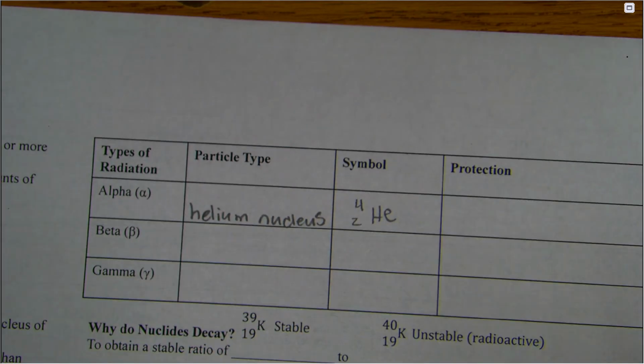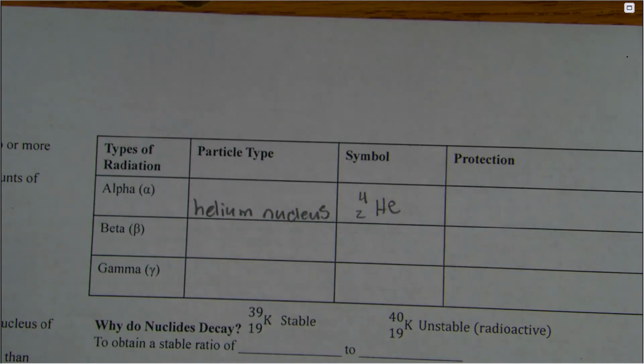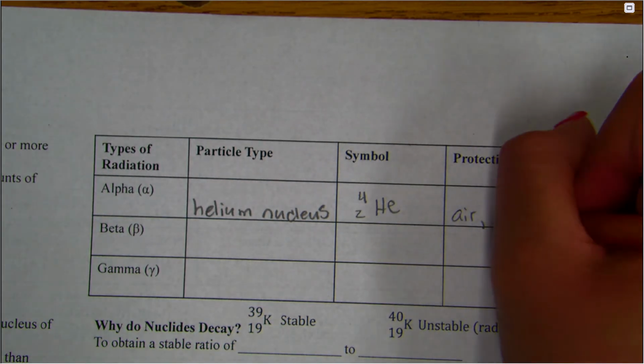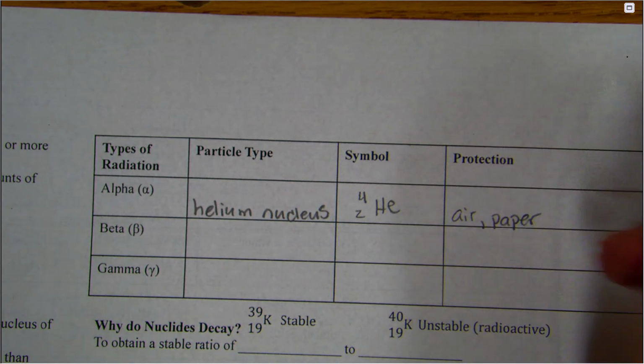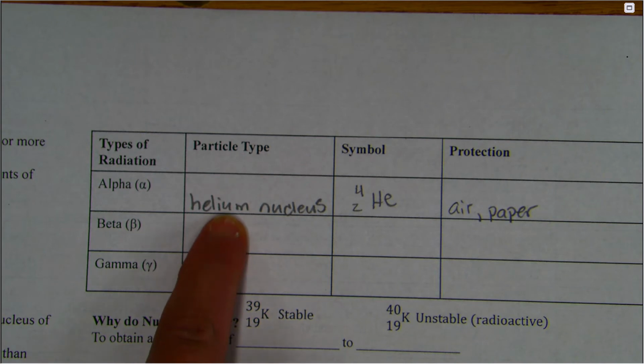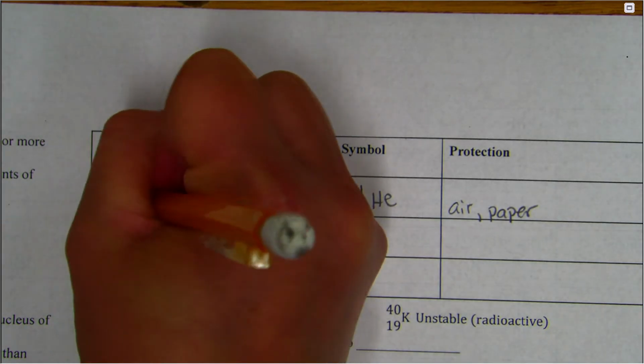All right, now helium nuclei, they are really large and slow moving. So air around us, if I was to shoot alpha particles at you, the air around us or paper would be enough to simply block those alpha particles from reaching you and causing damage because they are so large and slow moving. They do have a positive 2 charge.